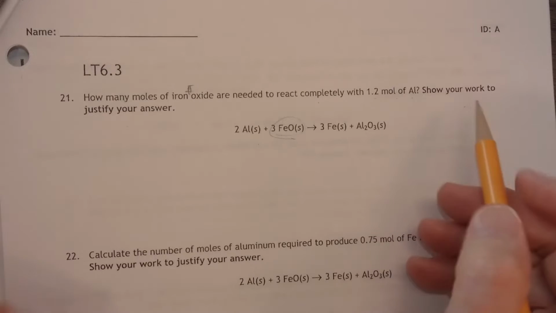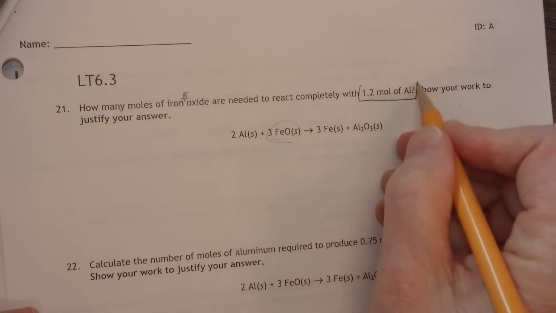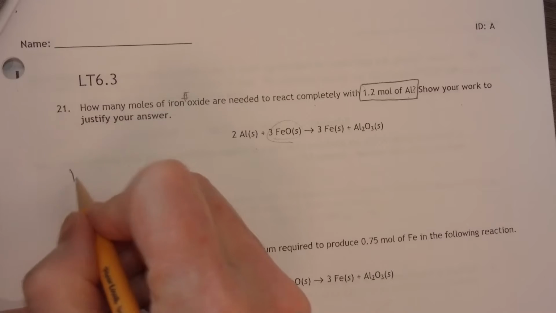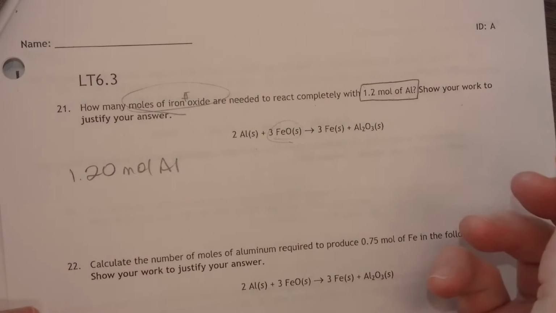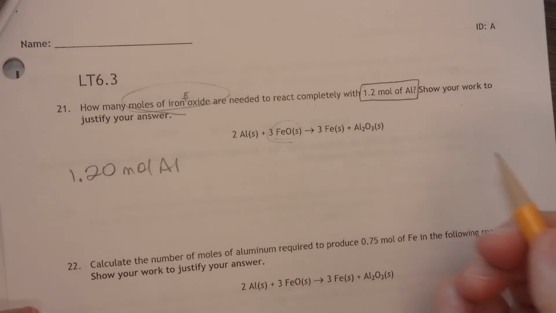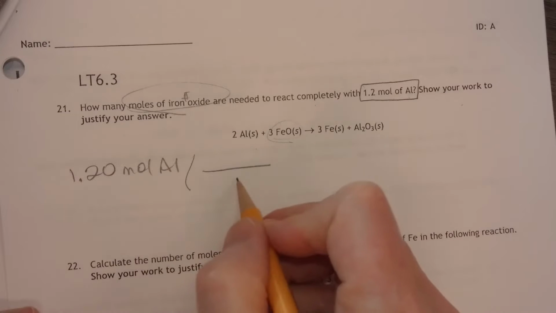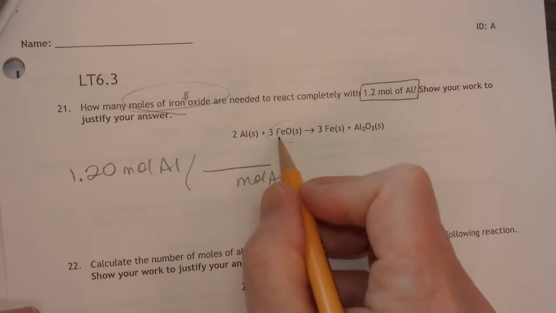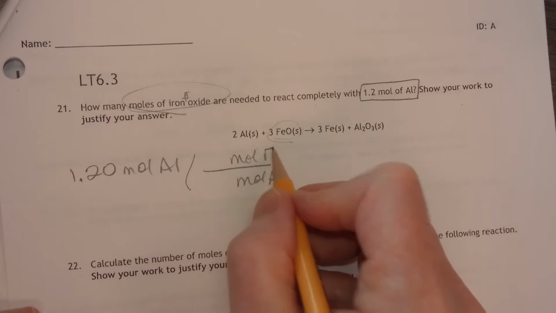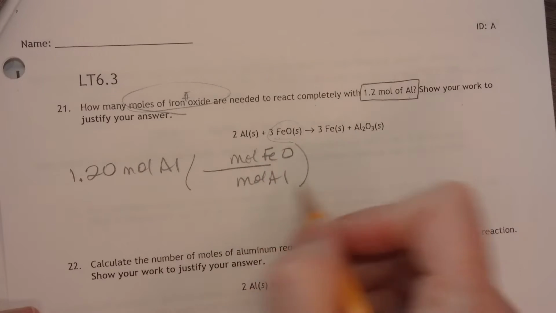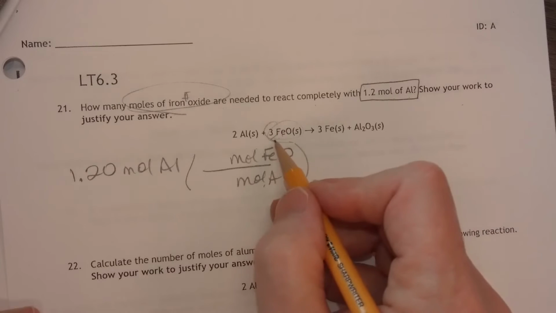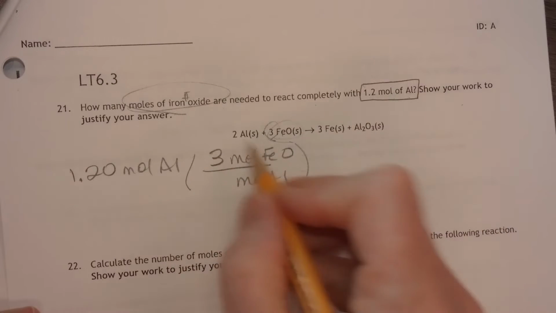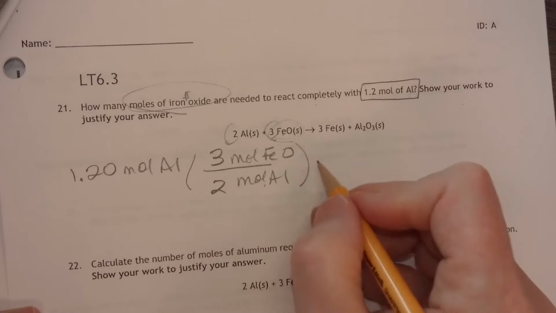Show your work. So we know that the given amount is 1.2 moles of aluminum, and we want to know how many moles of iron 2 oxide. The first step is to have a balanced chemical equation, which they gave us. So I want my moles of aluminum to divide out, and I want moles of iron 2 oxide. To find that mole ratio, I look at the balanced chemical equation. There is a 3 in front of iron 2 oxide. There is a 2 in front of aluminum.